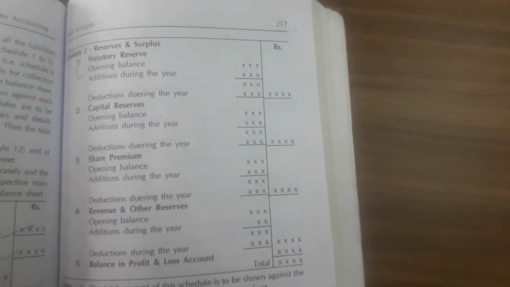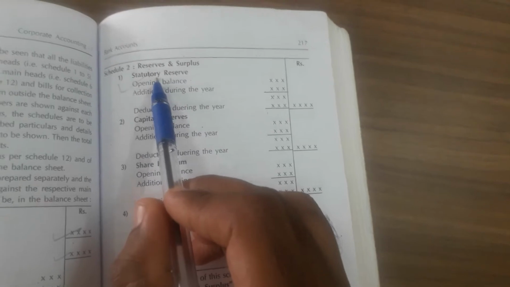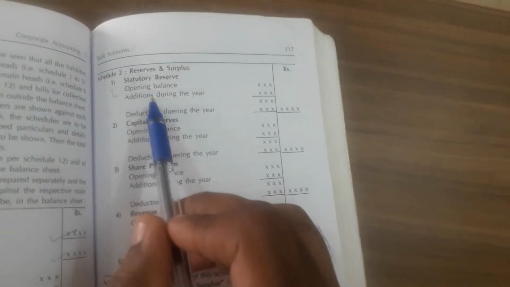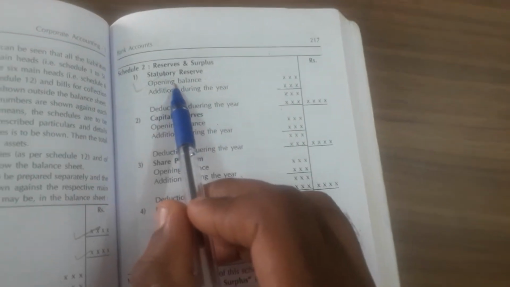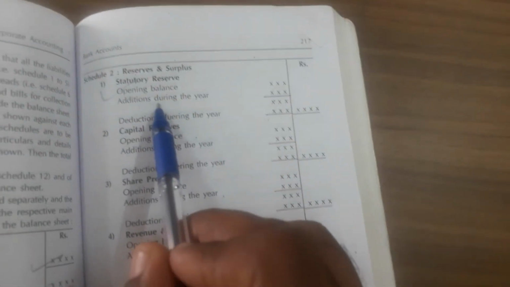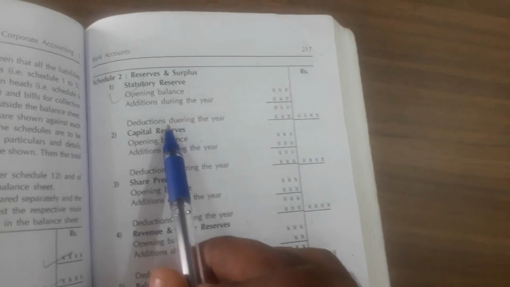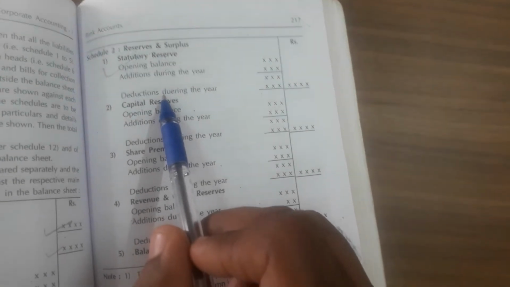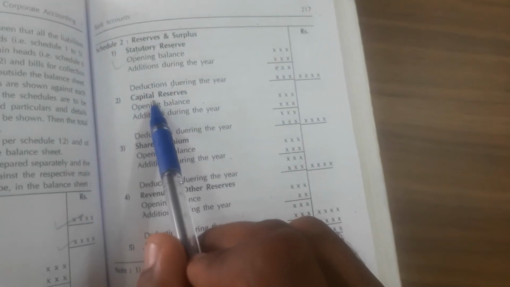Clear? Now the next one is what? Reserves and surplus. Under reserves and surplus, okay, very important is your statutory reserve, opening balance and additions during the year. What was the opening balance? We have to check it, and what are the additions during the year, and if there are any deductions, we have to deduct them. Okay, we will understand clearly when we are solving the problem. Then comes capital reserve.